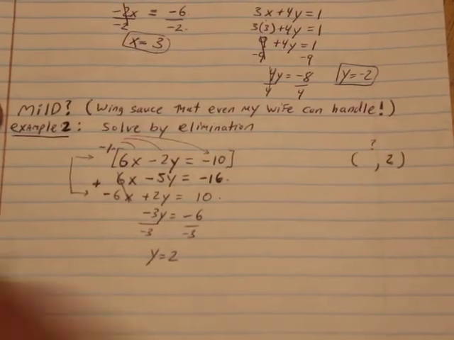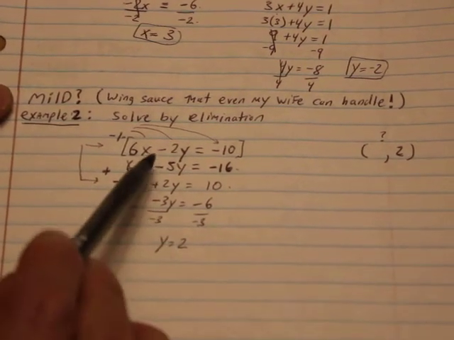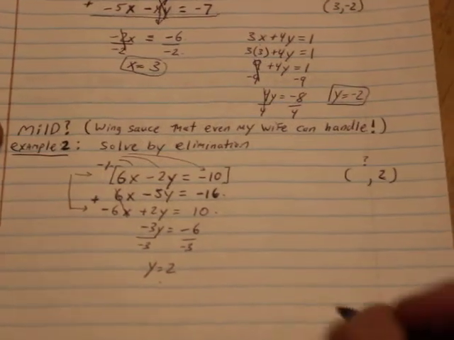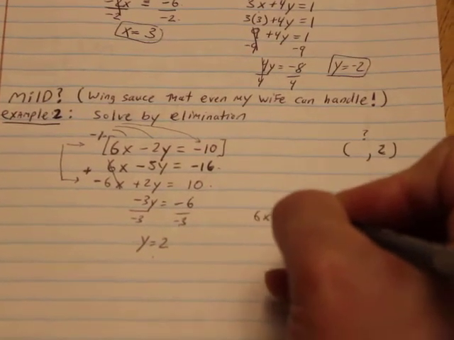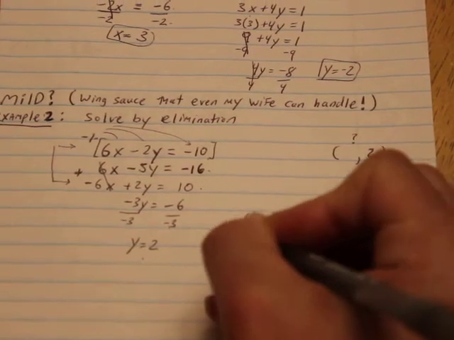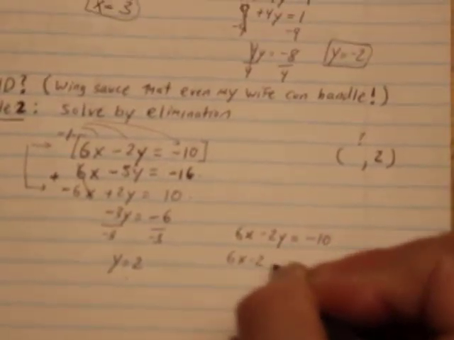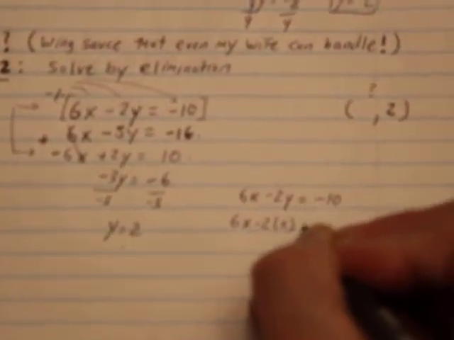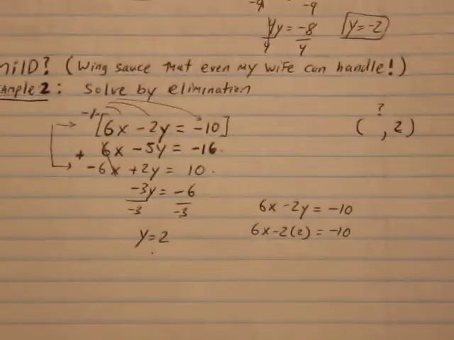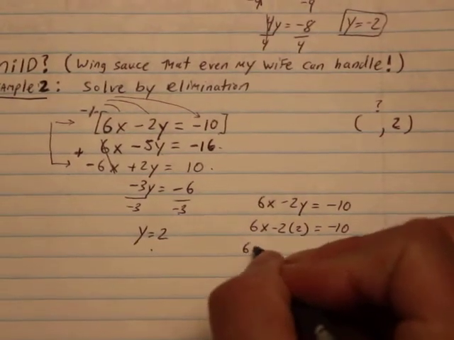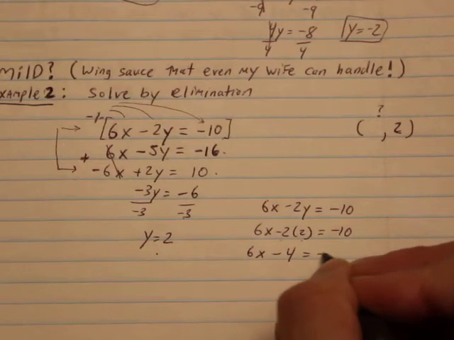What is the x coordinate? Well, in order to do that, I'm going to take this value and put it back into the top equation there. 6x minus 2y equals -10. I'm going to substitute the 2 in there for y, and I'm going to solve for x. 6x minus 2 times plus 2 is -4.